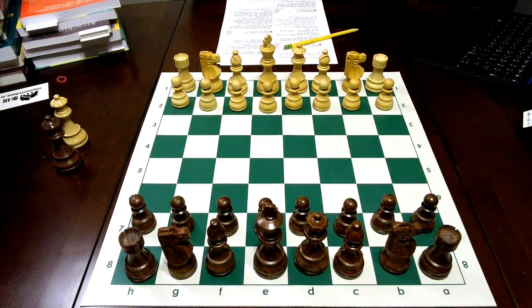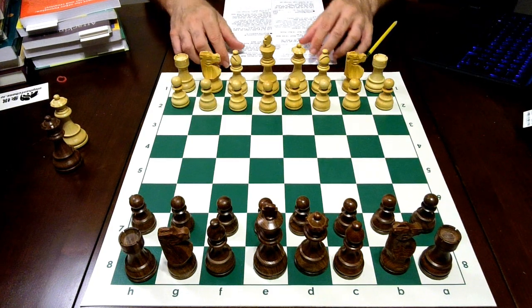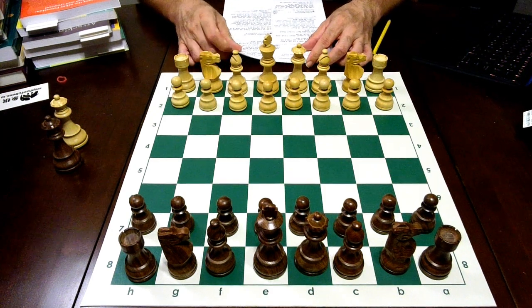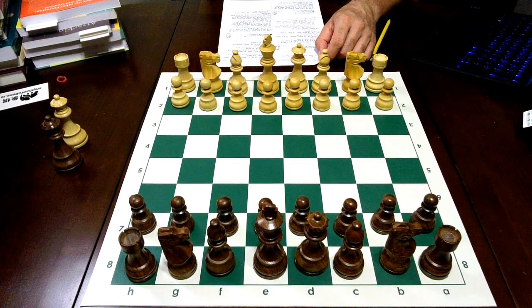We are at the end of our course on the Leningrad Dutch. This is the last game.